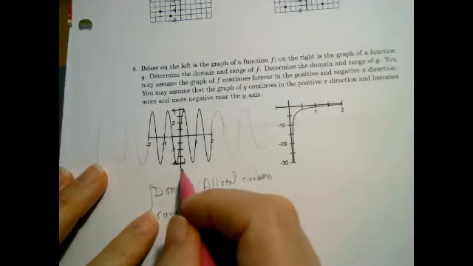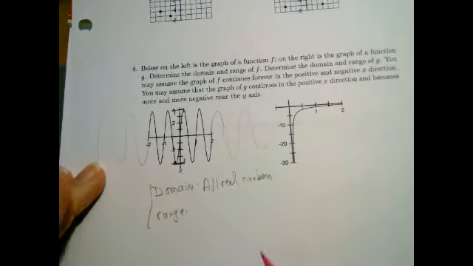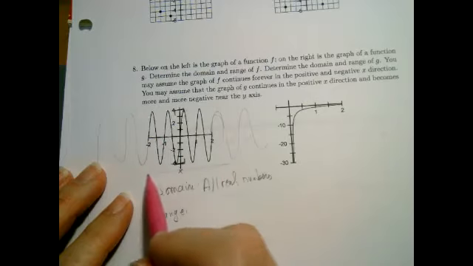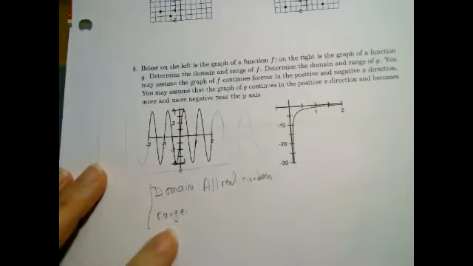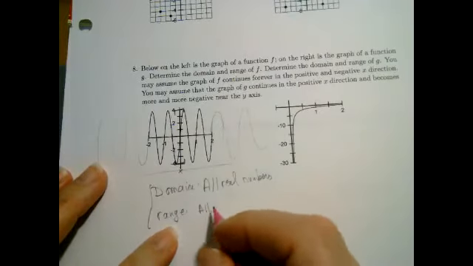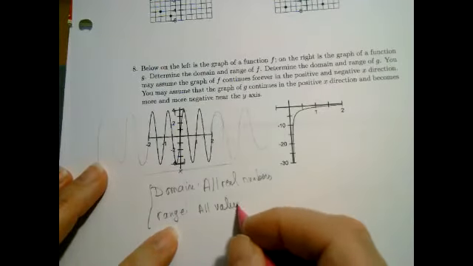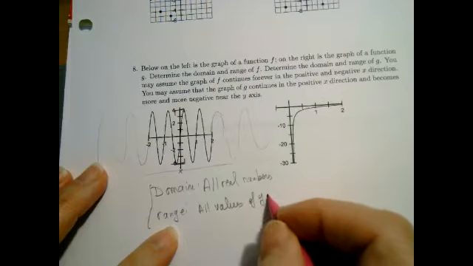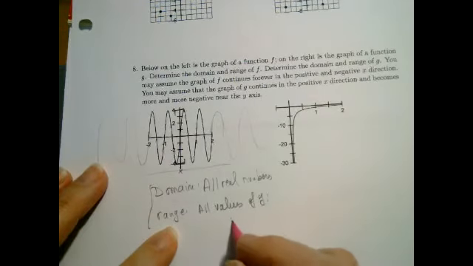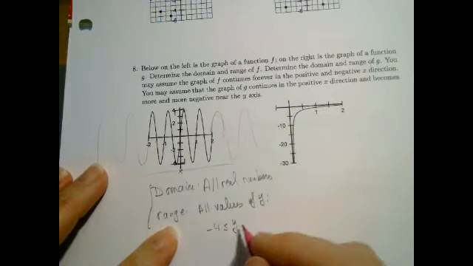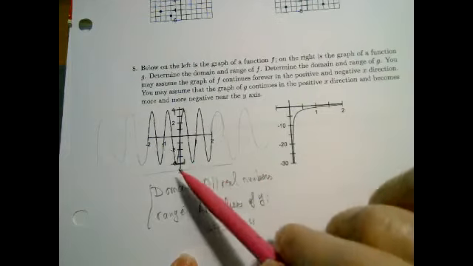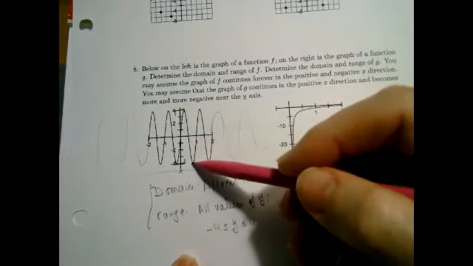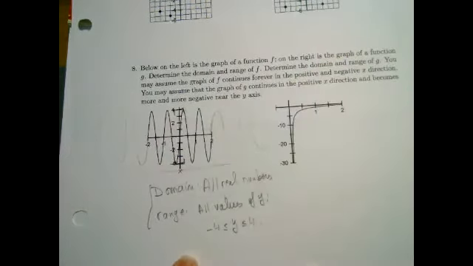Because if I give you a value here, let's say minus 5, there is no input that has an output of minus 5. That's not in the range. So the range is all values of y such that, very important, y is between minus 4 and 4, both included. Because according to the picture, minus 4 seems to be included and 4 is included.